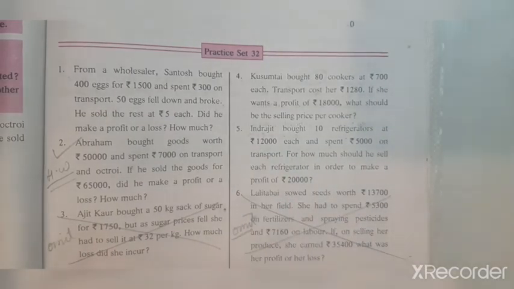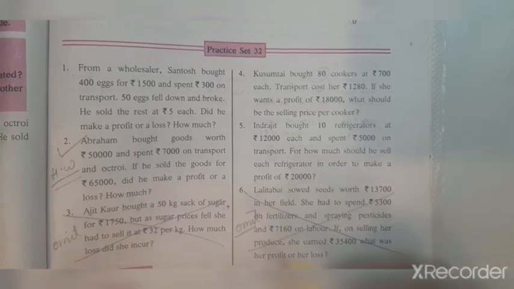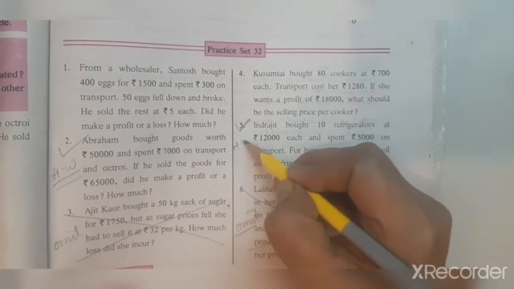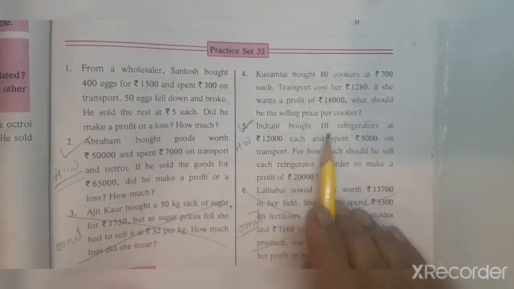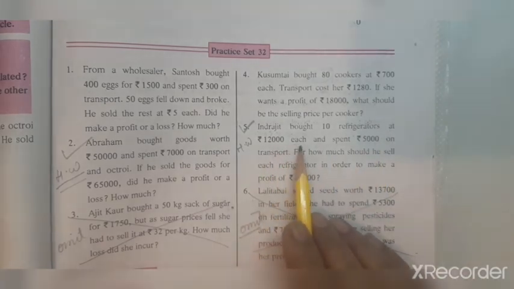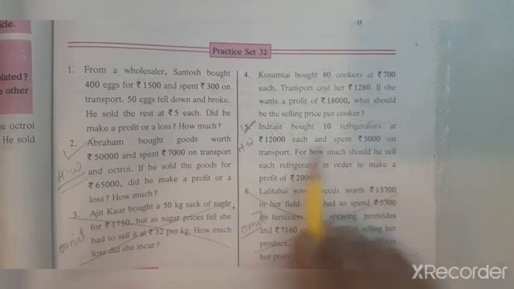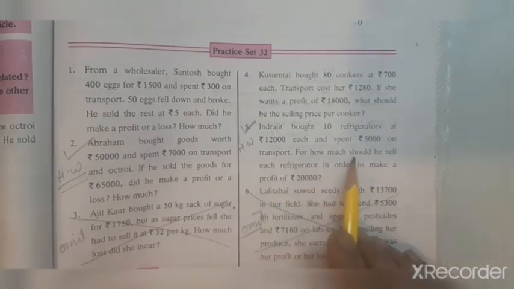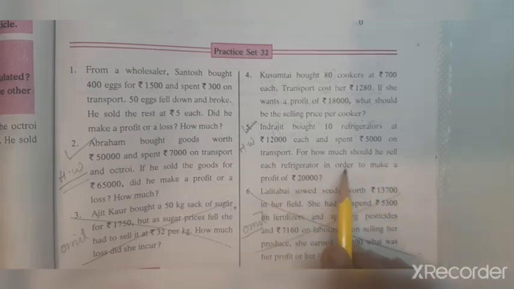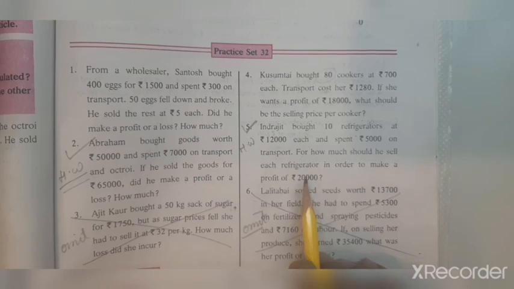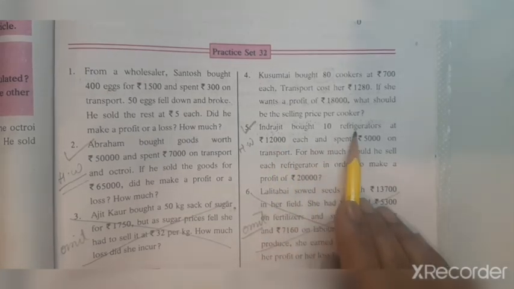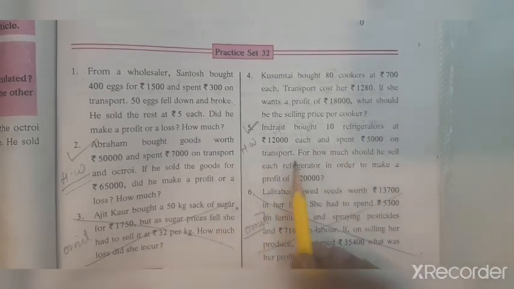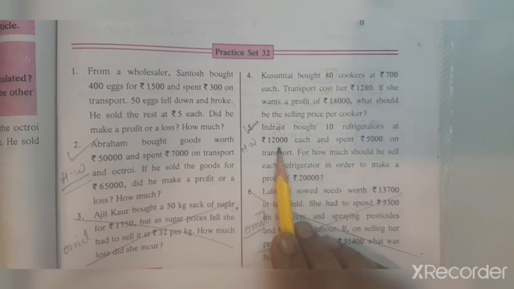The fifth sum is also for homework, but I will just explain how it has to be done. Indrajit bought 10 refrigerators at 12,000 each and spent 5,000 on transport. For how much should he sell each refrigerator in order to make a profit of rupees 20,000? Now Indrajit bought 10 refrigerators, but the cost of one refrigerator is given.